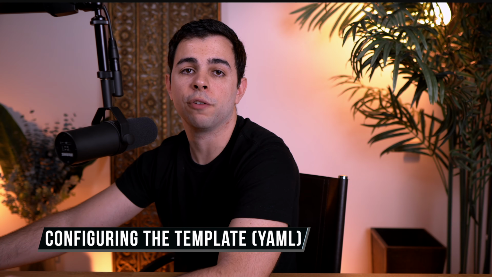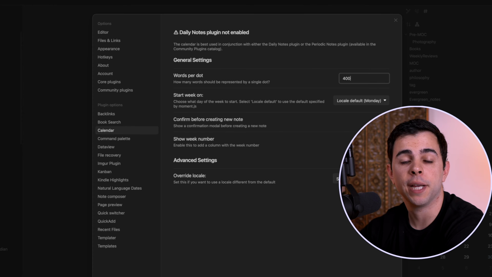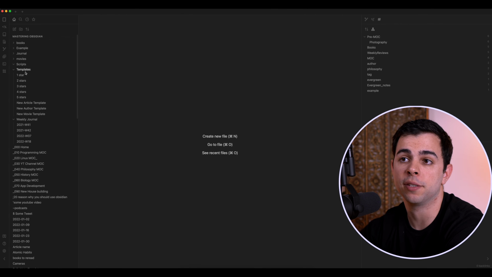Alright, so let's now go over configuring our template. And much like everything related to Obsidian, I want to minimize my friction, and the easiest way to do that is by automating as much as I can with templates. In the requirements chapter, we toggled on the templates plugin and gave it a template location. In my case, it's just templates and it sits right here.